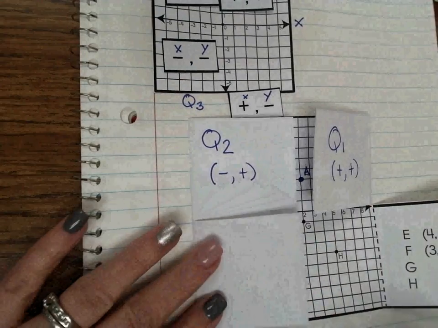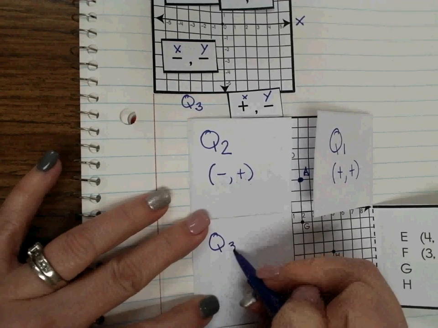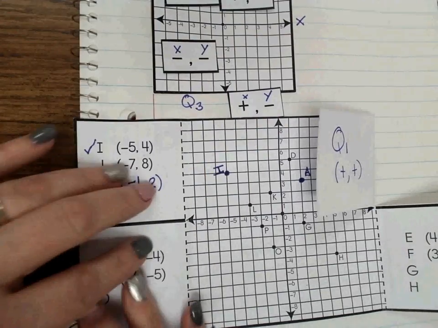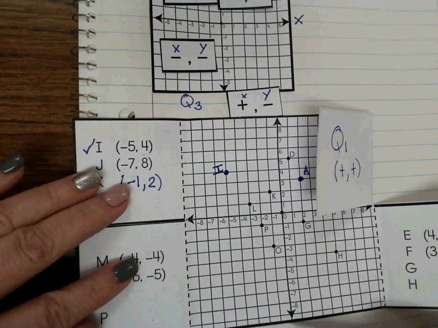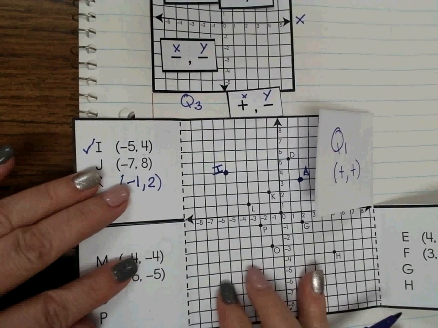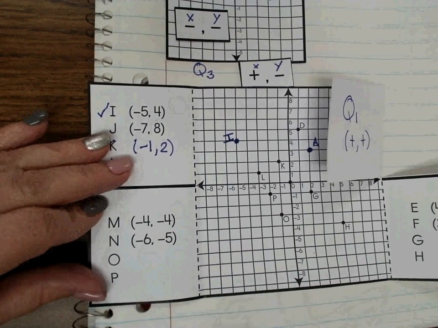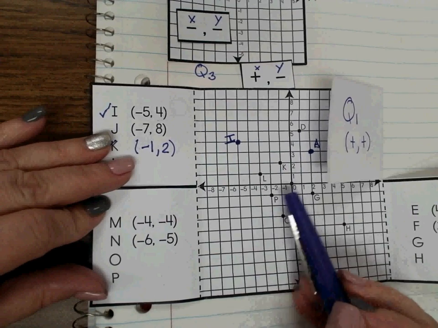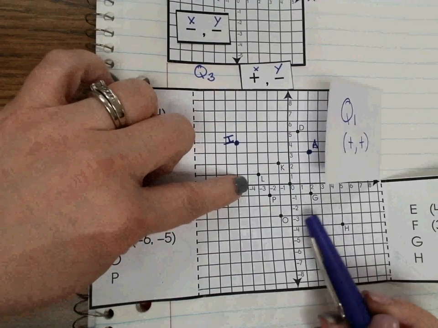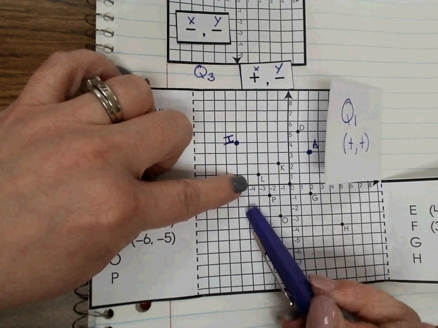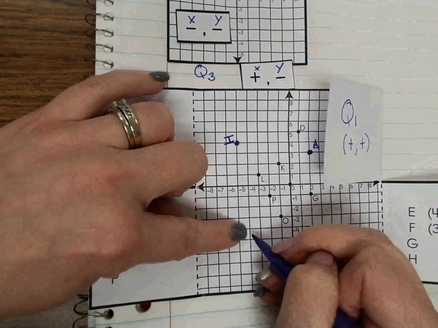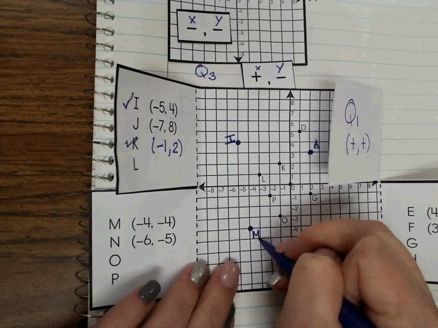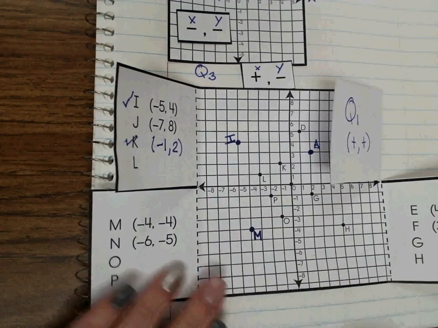Okay, now we are going down to quadrant 3. Both of my values are negative here. If you notice, my x's are negative and my y's are negative. This lower quadrant right here has all my negative values. It says M is at -4, -4. So my x's are going to be going over -4, and I'm going to go down 1, 2, 3, 4 negatives. And I'll put my point right there. It is at M.